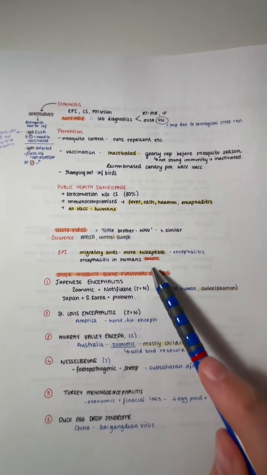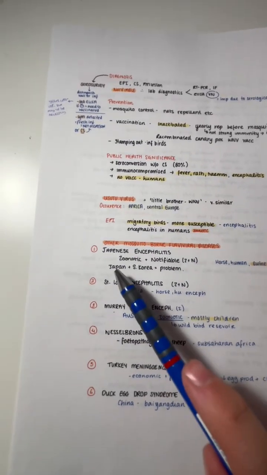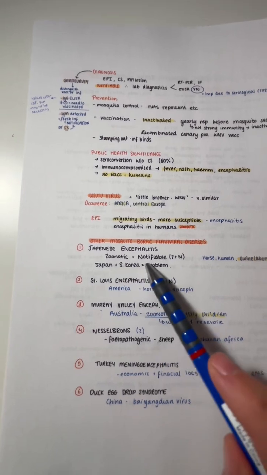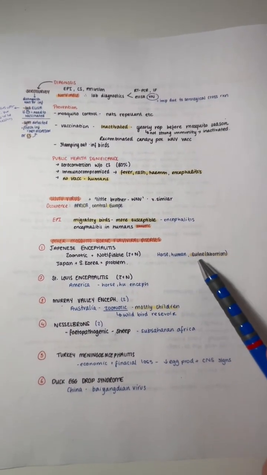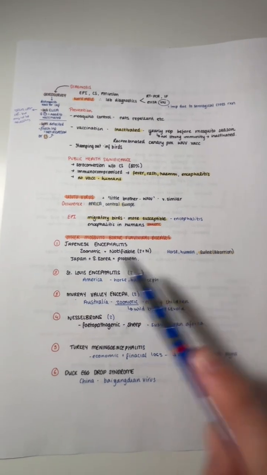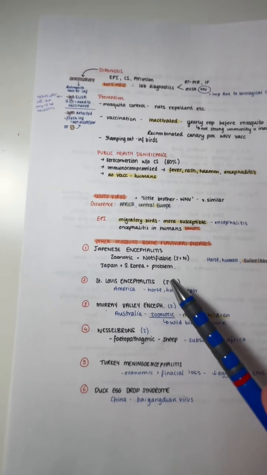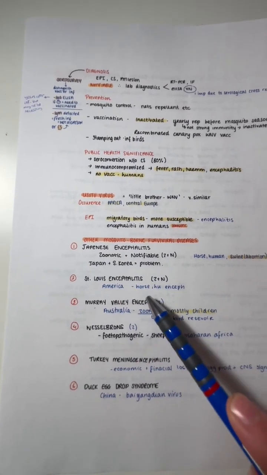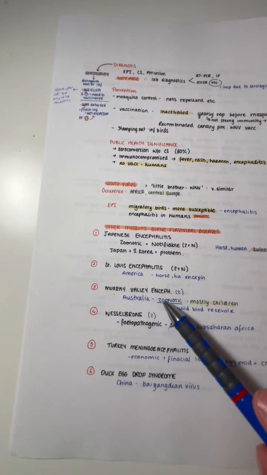It's a zoonotic disease. Other mosquito-borne flaviviral diseases are Japanese encephalitis. It's zoonotic and notifiable. It affects horses, humans, and it causes abortion in swine. It's present in Japan and South Korea. There's also St. Louis encephalitis. It's in America and it affects horses and humans. It causes encephalitis. Then there's the Murray Valley encephalitis virus.